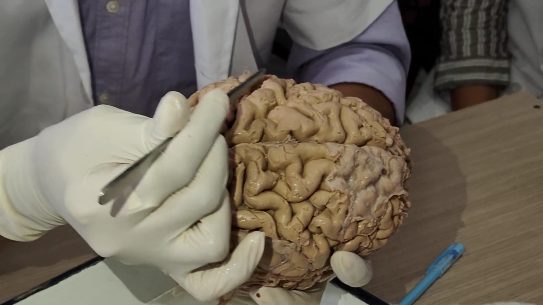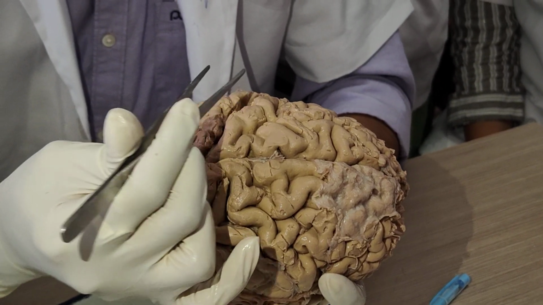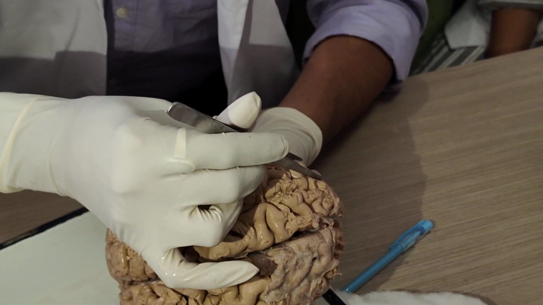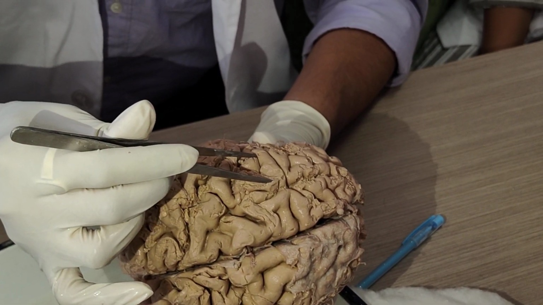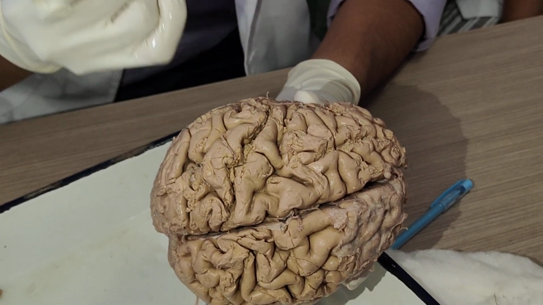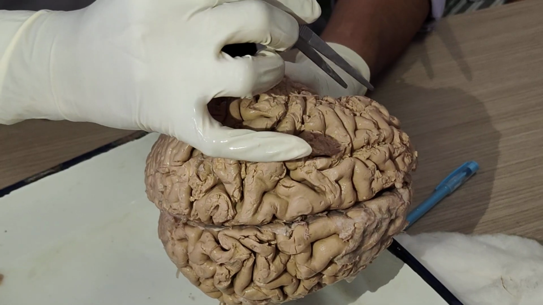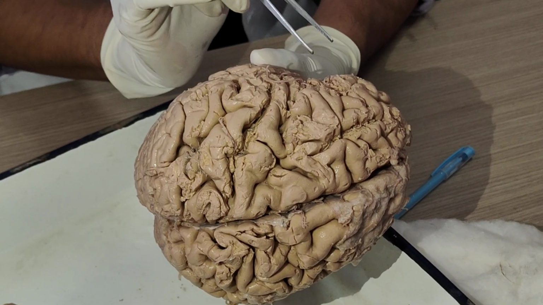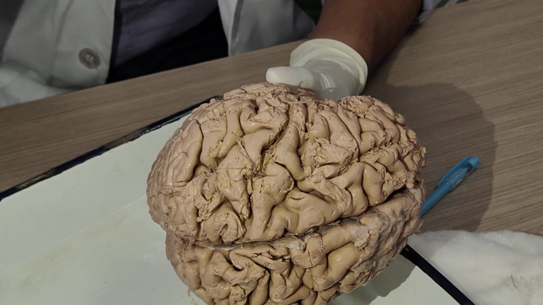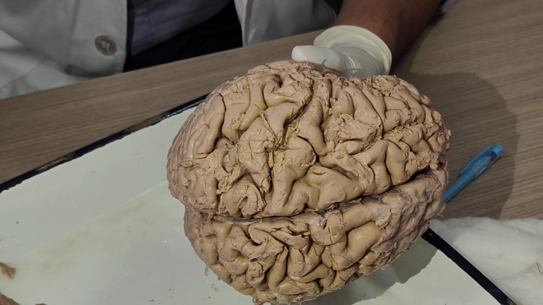Central sulcus, precentral gyrus, primary motor area. In front of it we have the premotor area. This is the middle frontal gyrus, posterior aspect. In front of the premotor area we have the frontal eye field. Now we have the inferior frontal gyrus, where we have pars triangularis and pars opercularis. There lies Broca's area, which is the motor area for speech.